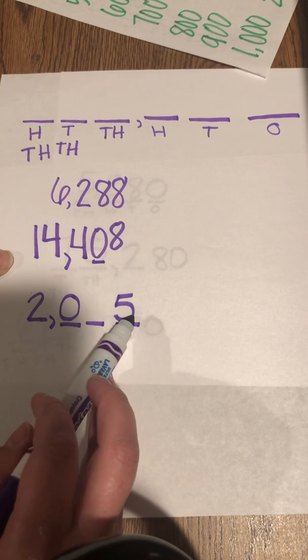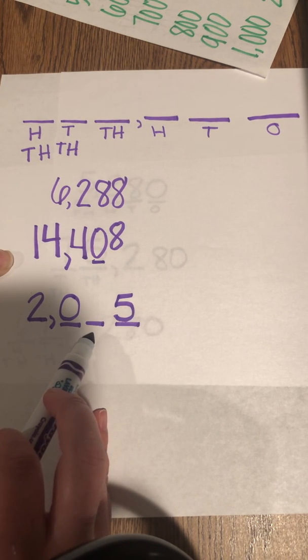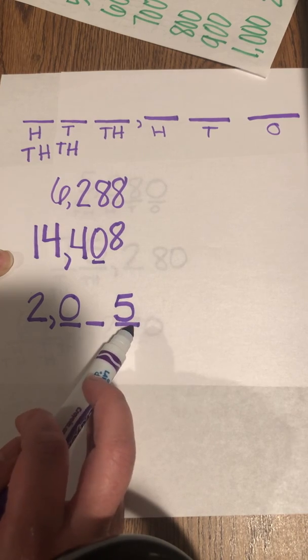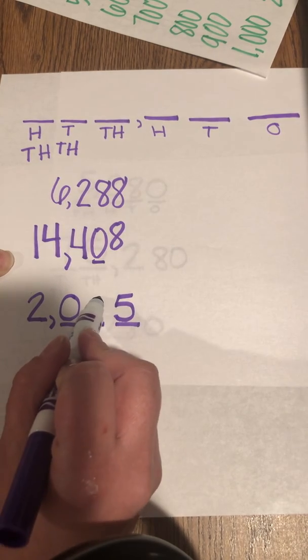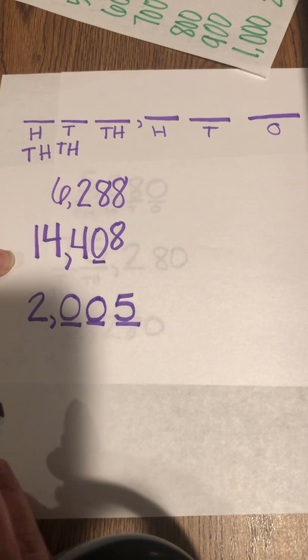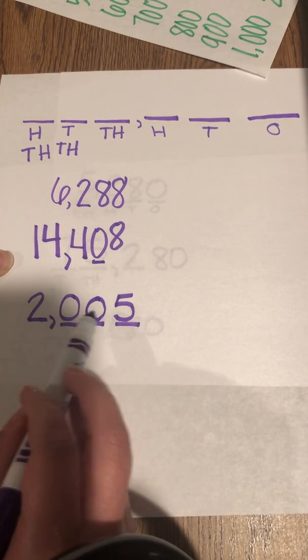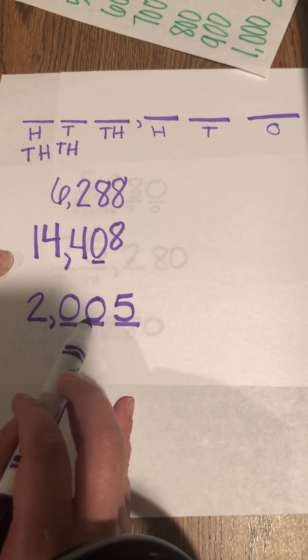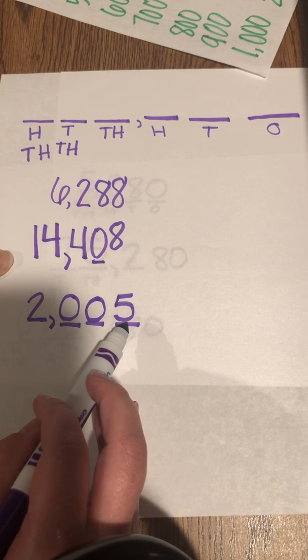Nope. And so what would be the value of the 5 if it was in the tens spot? It'd be 50. Once again, there's a big value difference between 50 and 5. So we need to put a 0 in this place value so that we know there are no digits that represent those. But there is a digit after it.